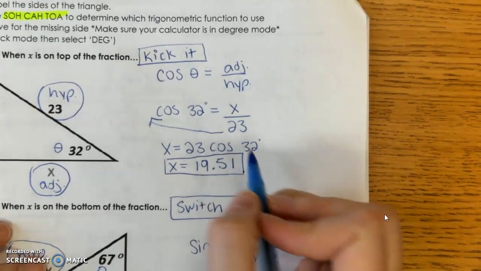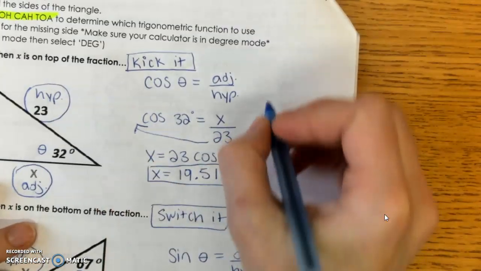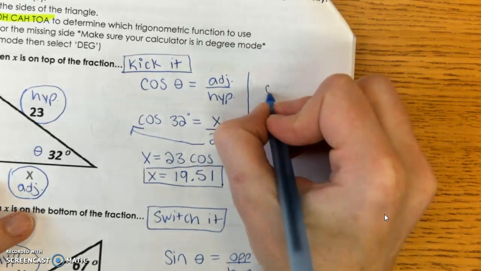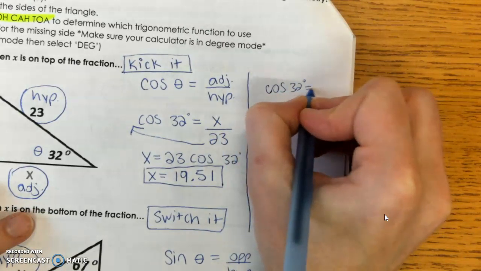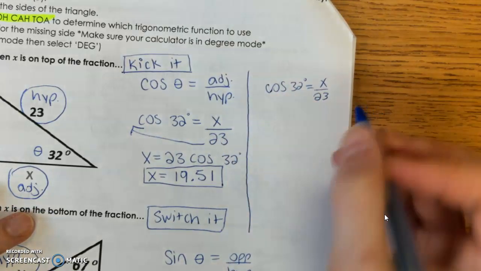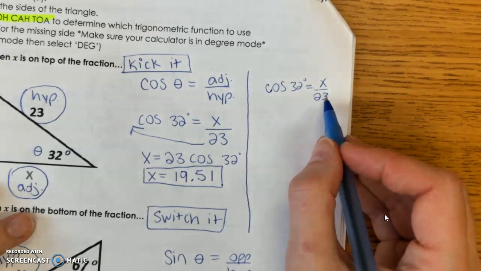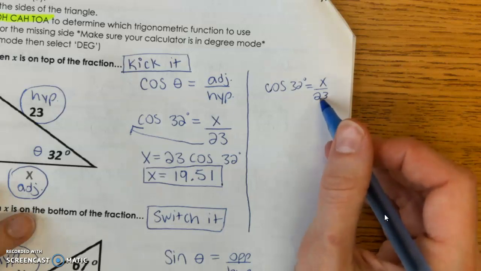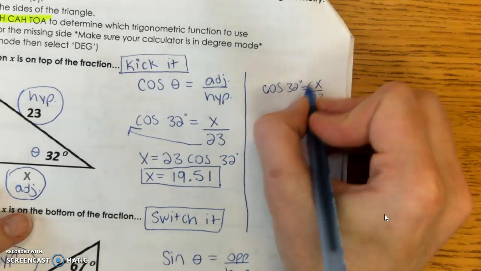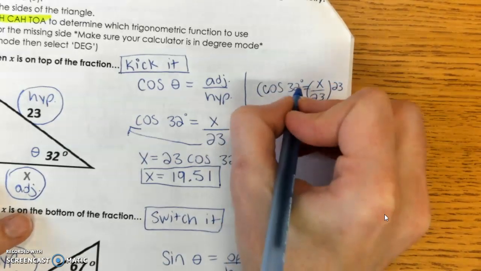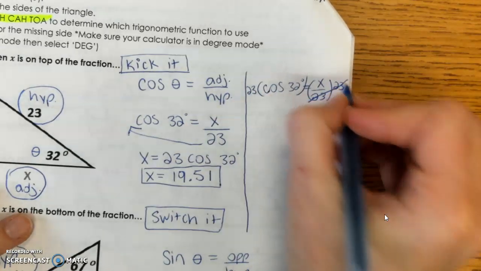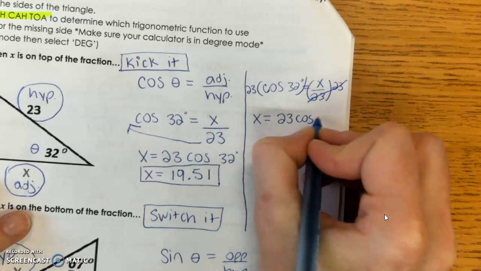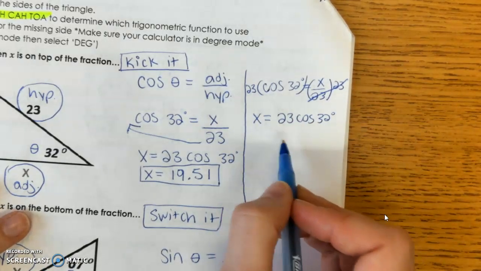All right? So, if I'm kicking it, and I've got cosine of 32 degrees equals x over 23. If I'm trying to get x by itself, I need to undo whatever's happening with x, right? Right now it's being divided by 23, so the inverse operation is multiplication. So what I need to do to get x by itself is multiply both sides by 23. That leaves me with x is equal to 23 cosine 32.